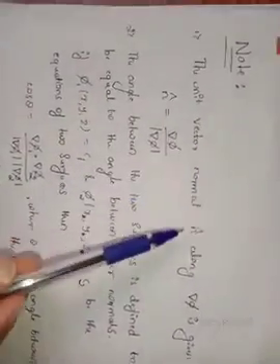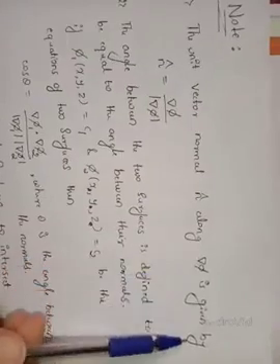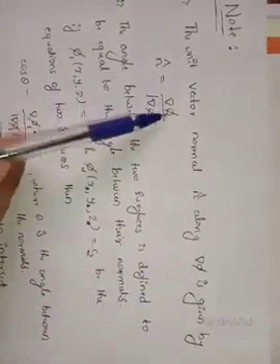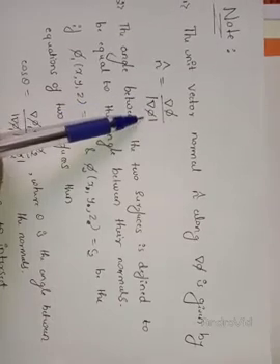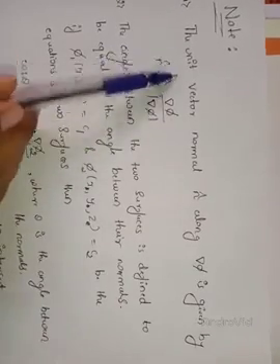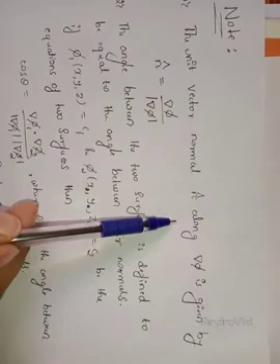Okay, let us see what the notes are here. You people are having problems with the notes. First note: the unit vector normal n cap along del phi is given by n cap equals del phi divided by the magnitude of del phi. There is no derivation for this first note. You have to remember only the statement.